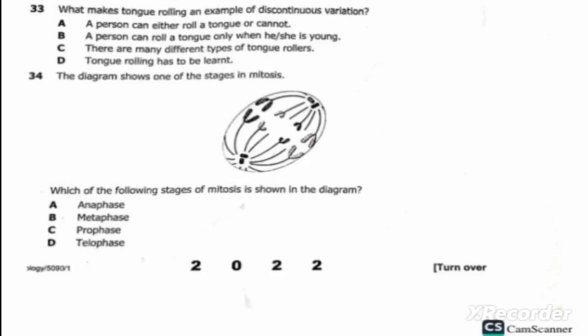Discontinuous variation consists of characters that cannot be measured. For example, you cannot measure the type of a blood group or the type of teeth.